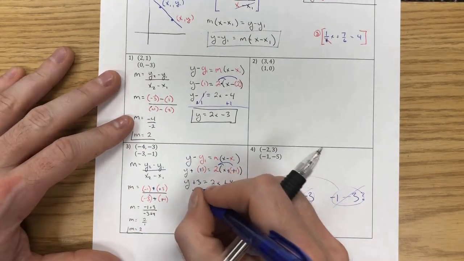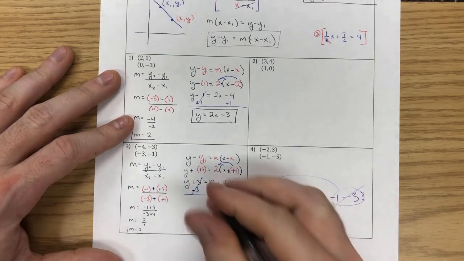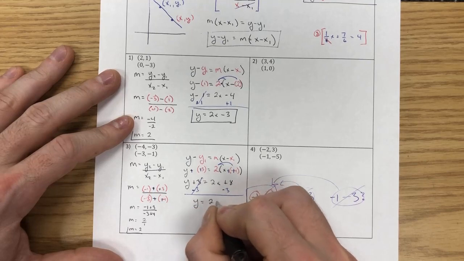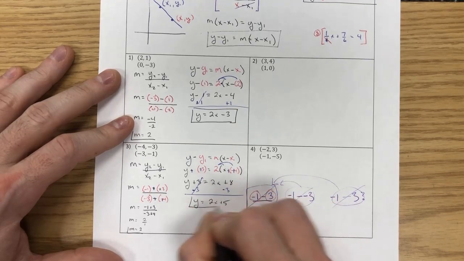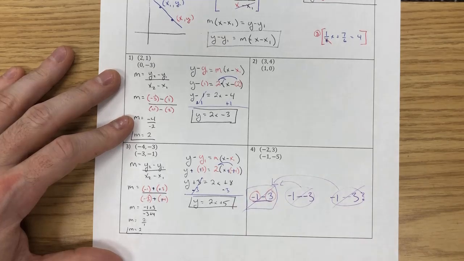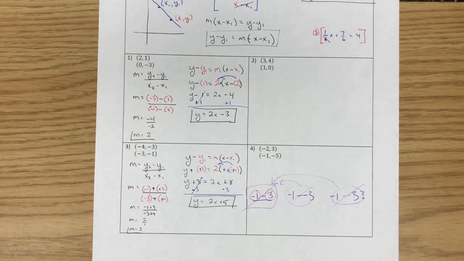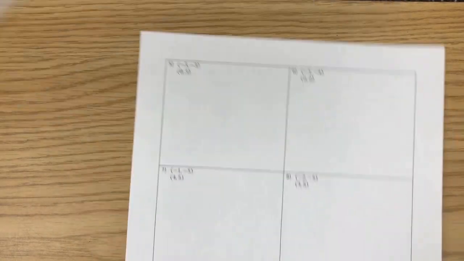And again, my last step is subtract the 3, which cancels that out over there. I'm left with y equals 2x plus 5. I took the point slope form and I converted it into slope-intercept. Awesome. So let's try just a little bit more.